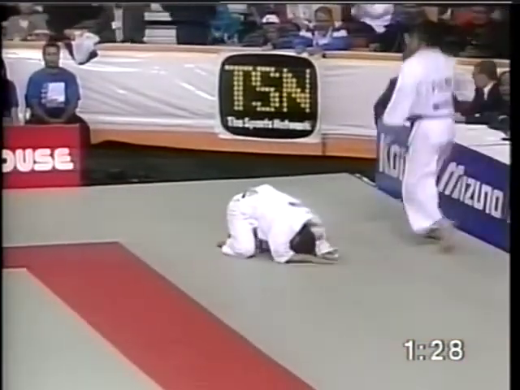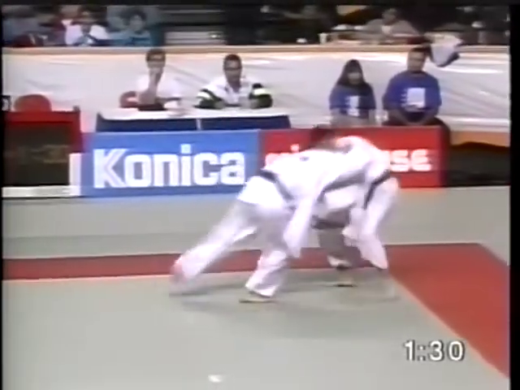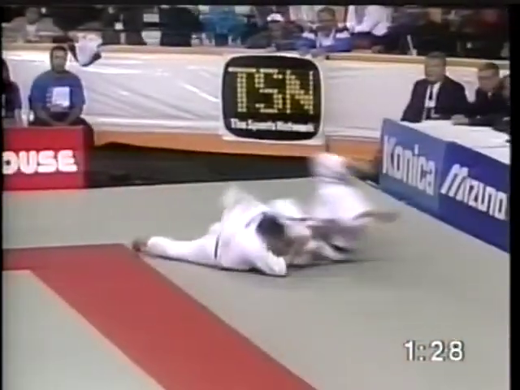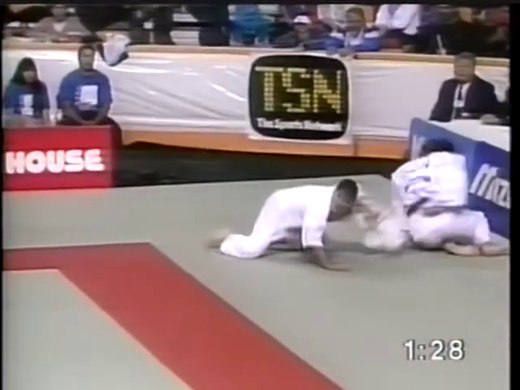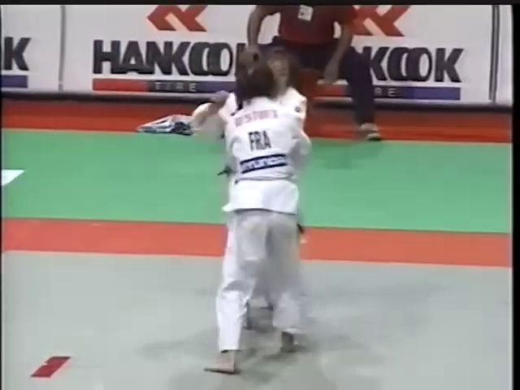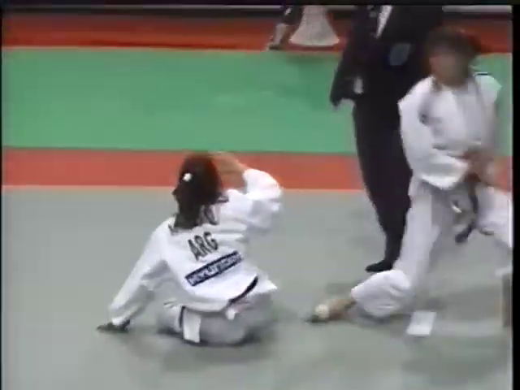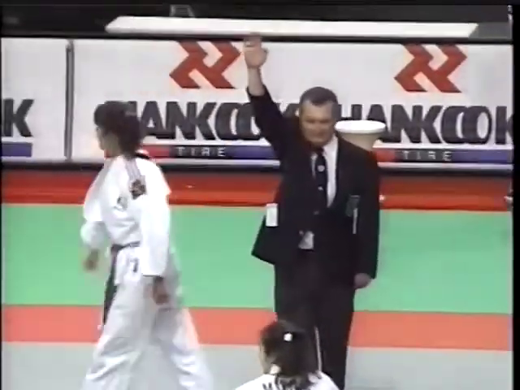A dazzling Kuchiki-daoshi executed with speed. This Kuchiki-daoshi started out as an Uchimata.